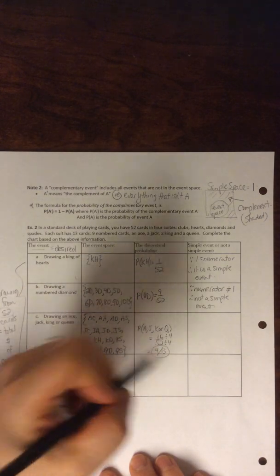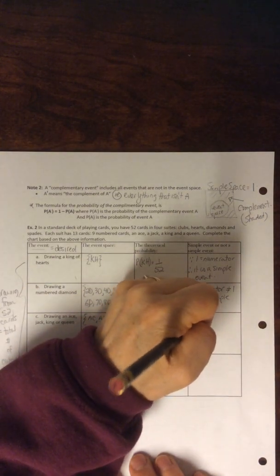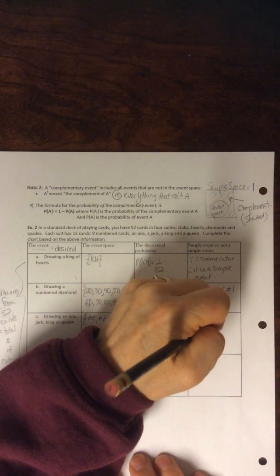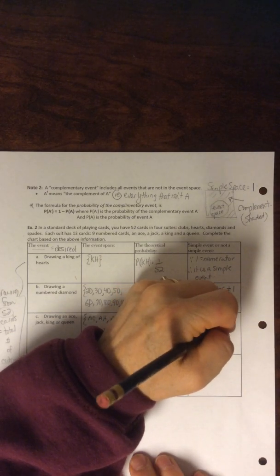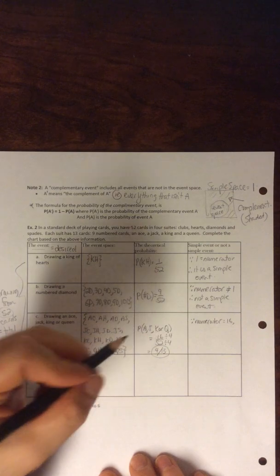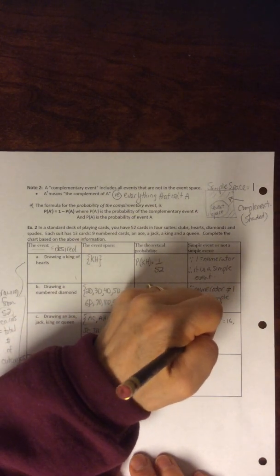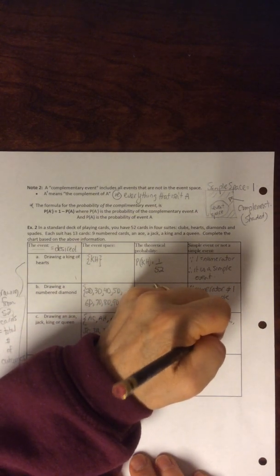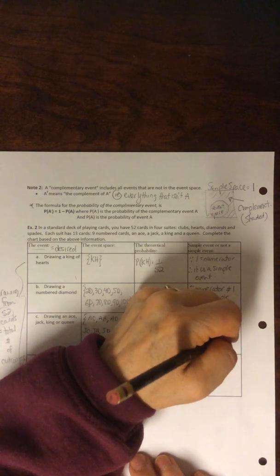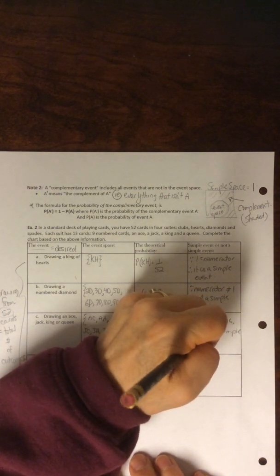So I look at the numerator. Since the numerator equals 16, you want to look at the original numerator. Therefore, it isn't a simple event. Okay?